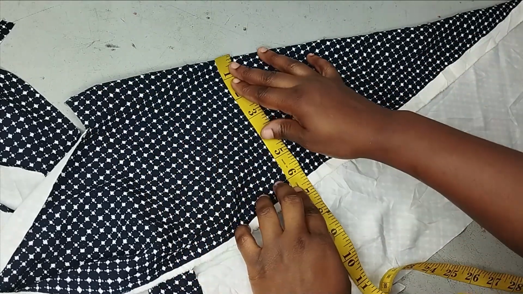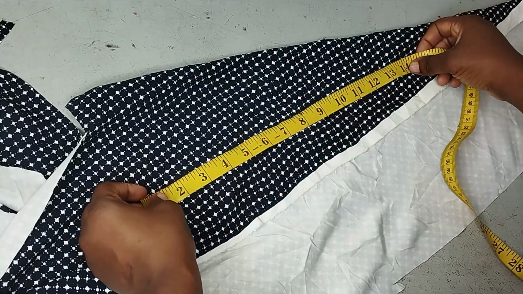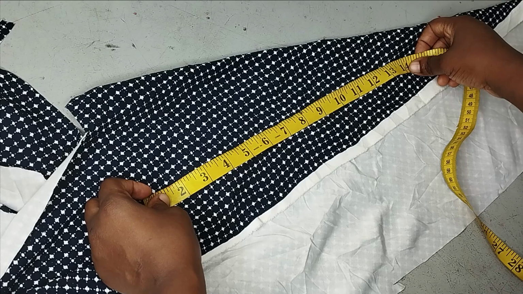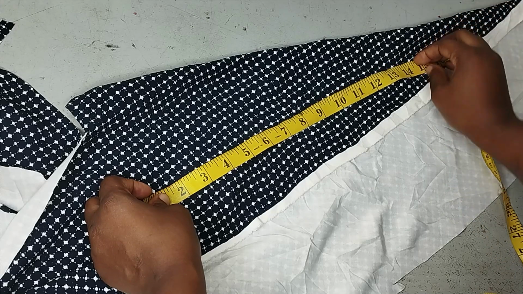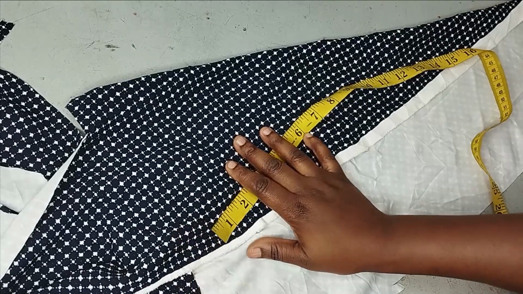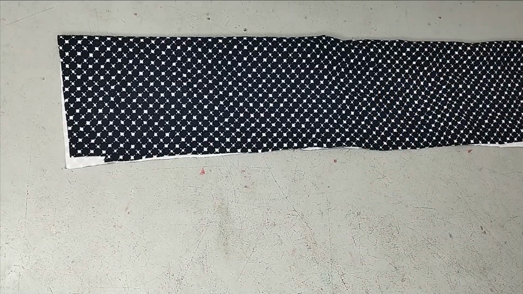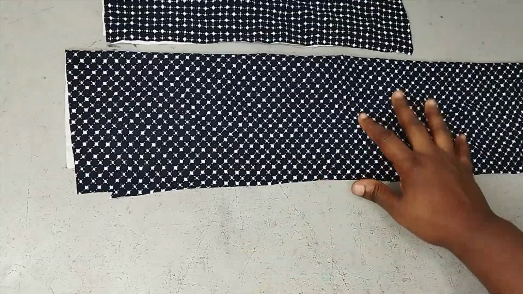While on fold like this, I'll mark 5.5 inches all round. One is going to be 21 inches long. You can add your seam allowance for hemming to that and make it 22, and the other is going to be 12 inches for the short one. So I've gone ahead to cut my capes. I cut mine on fold, on bias. So this is what it looks like. This is for the long part, and this is for the short part.